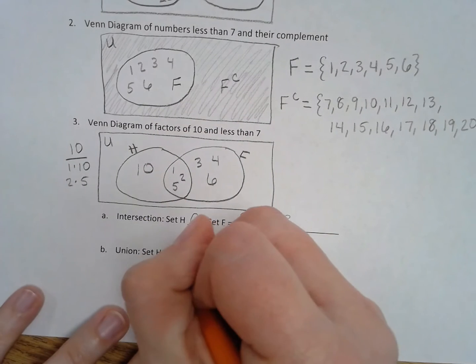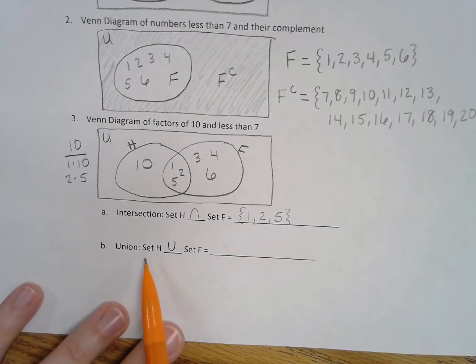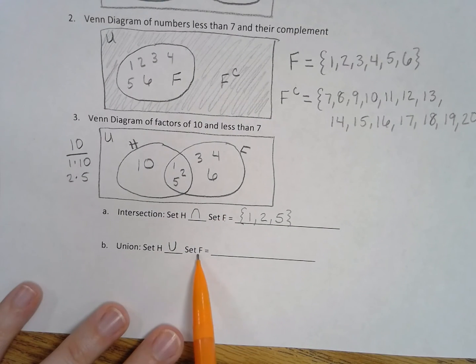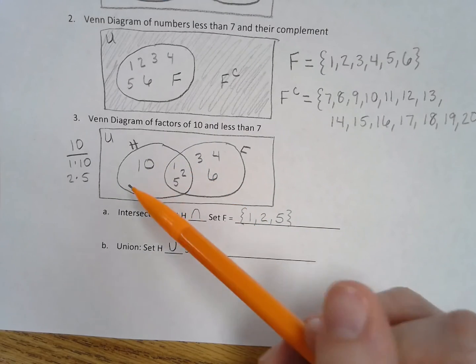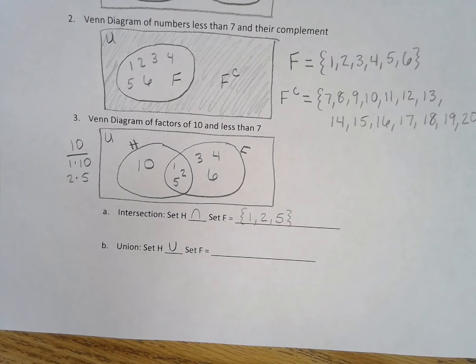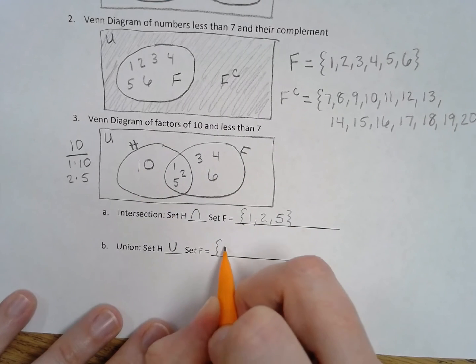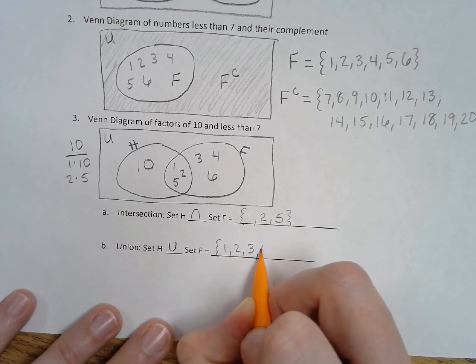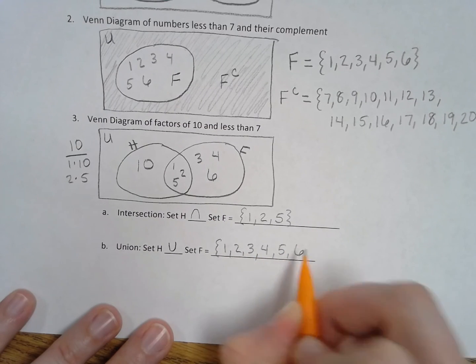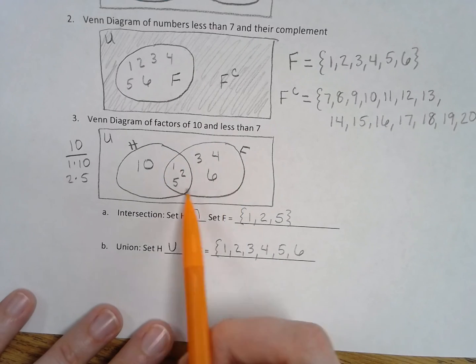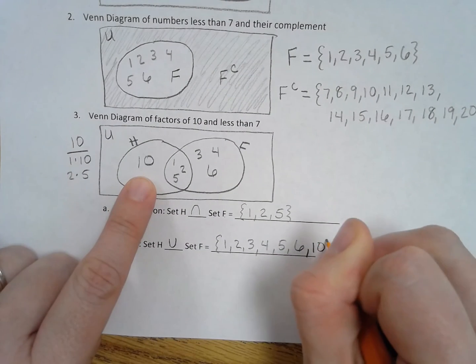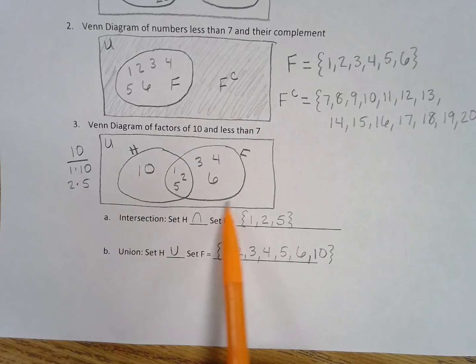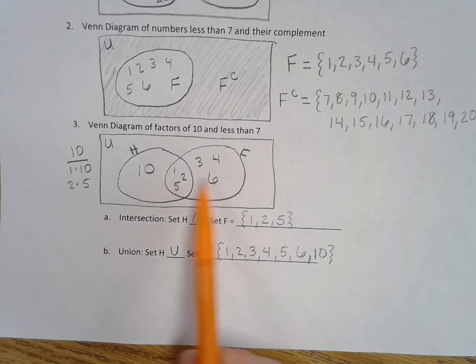So the union, that symbol is a U. So the union of set H with set F, that will be all of the elements, not just the intersection. It's uniting all of the elements. So we start first with 1, 2, 3, 4, 5, and 6, because least to greatest, we would definitely have all of those values that are less than 7. But then we also have to have this 10. Because if we're uniting all elements into one set, we've got to include all of them listed in both H and F.